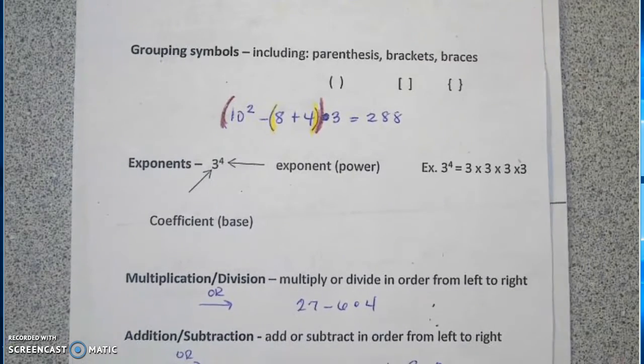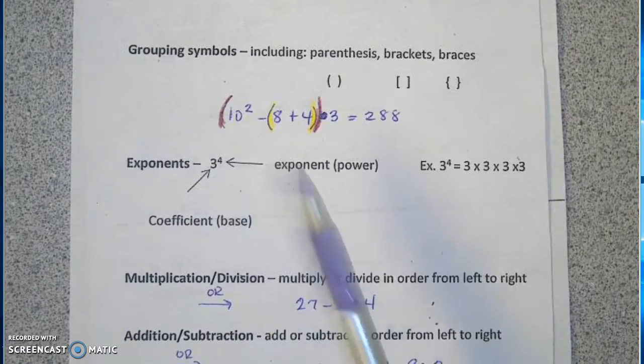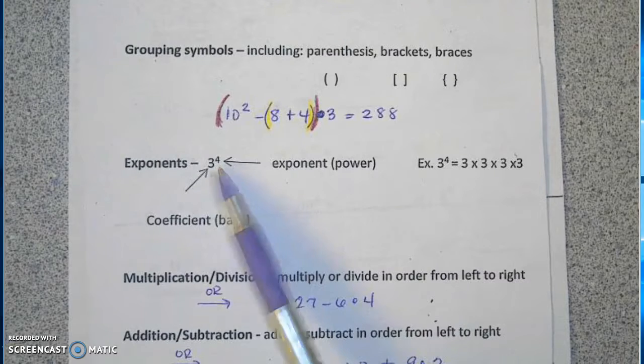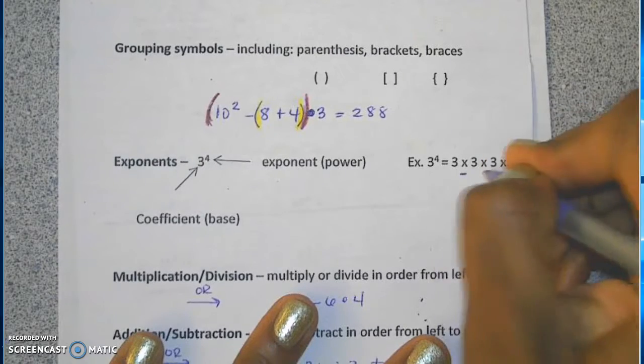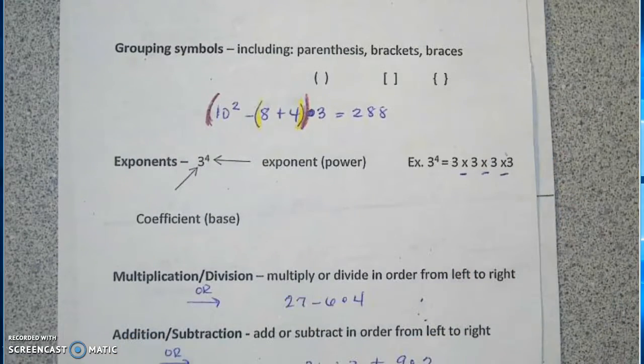Today we're going to focus on exponents. Exponents have two parts. You have the base and you have the actual exponent or power. You read this as 3 raised to the 4th power. Things we need to remember about exponents. Number 1, exponents are repeated multiplication. Repeated multiplication, not repeated addition.